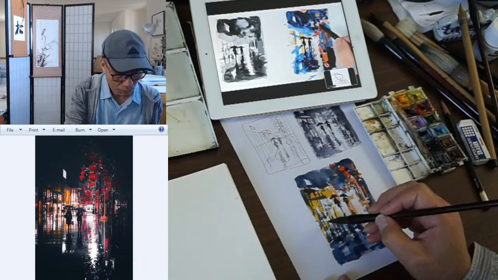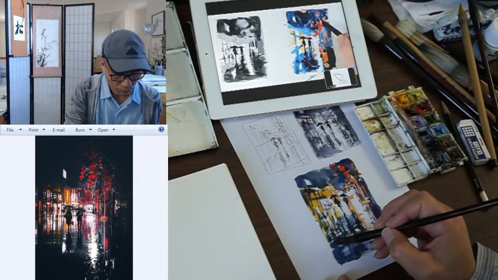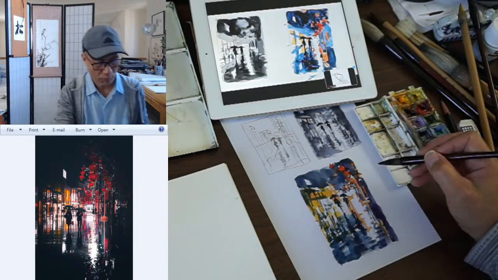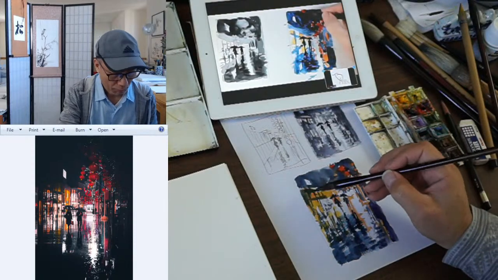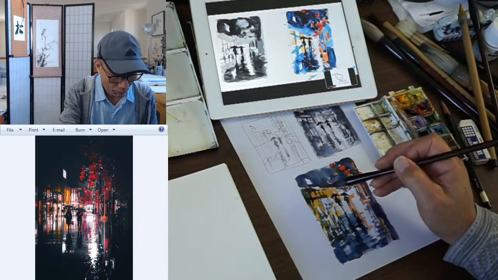These, huh? A little more red. Big one in the foreground.